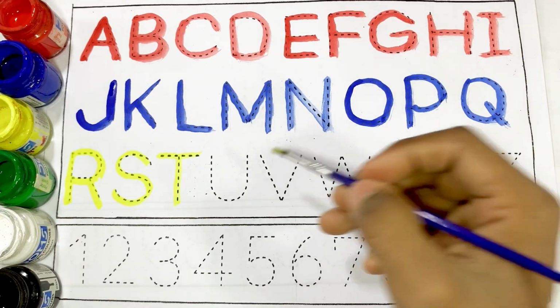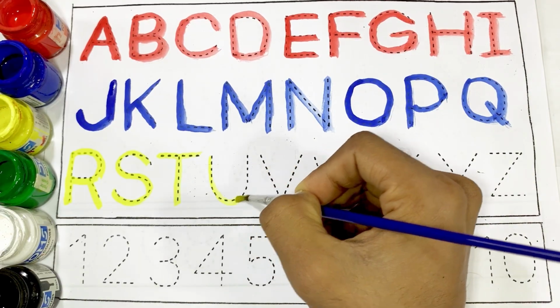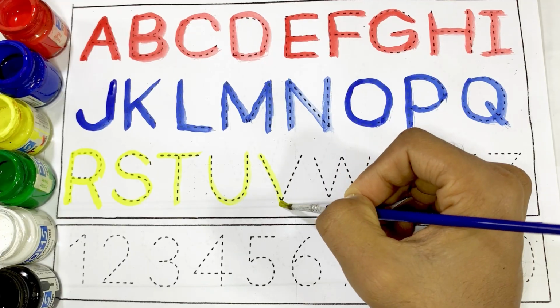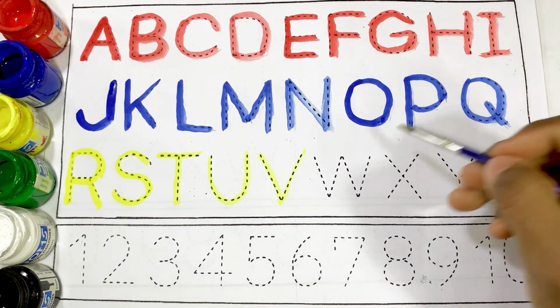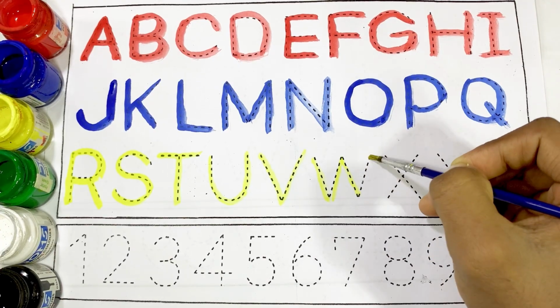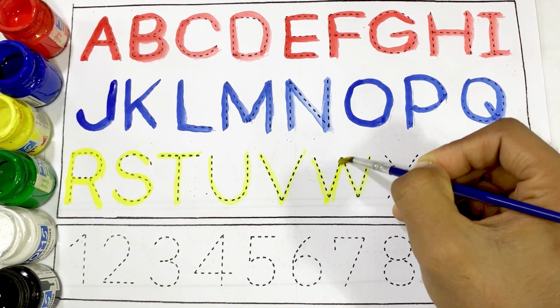T for teacher. This is U. U for umbrella. This is V. V for van. This is W. W for wallet.